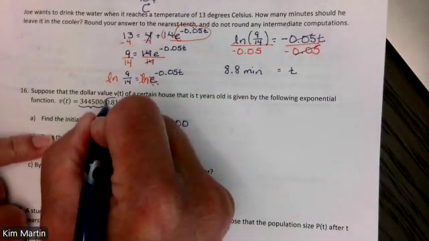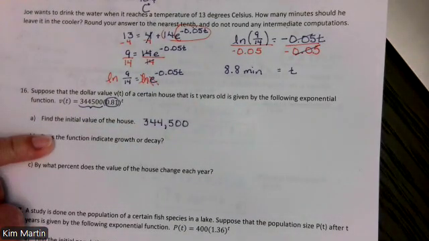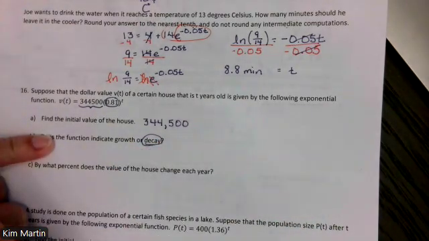Does this function indicate growth or decay? If this, that's our decimal form of a rate, okay? If that is less than 1, it is a decay. If it's greater than 1, it's a growth because it got bigger.